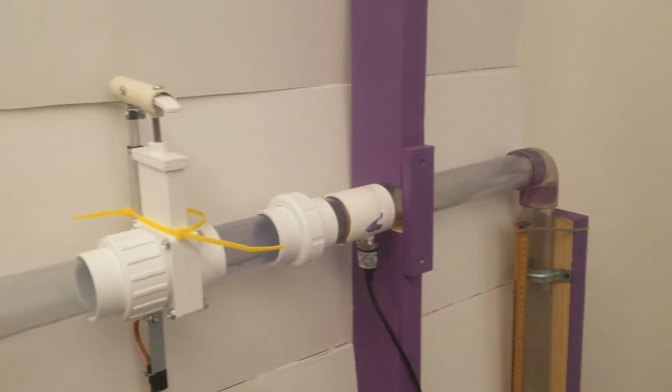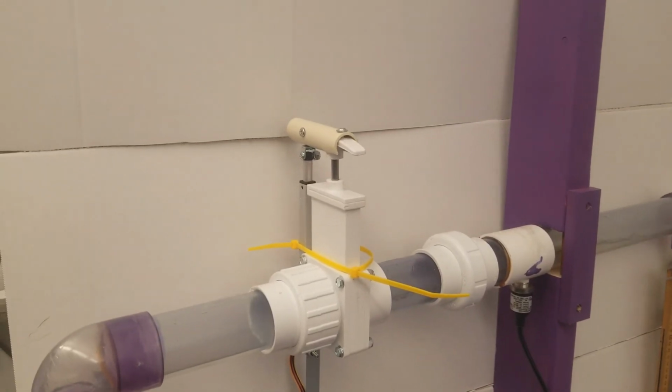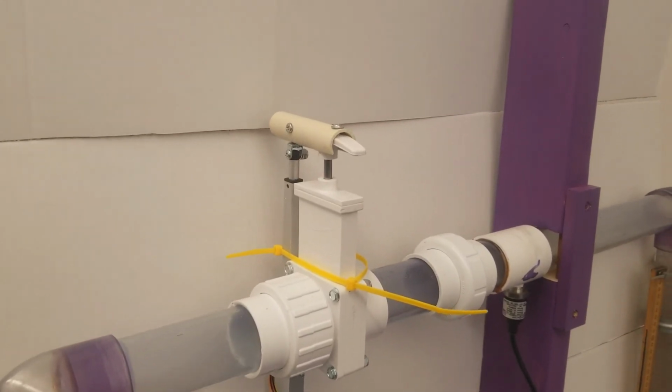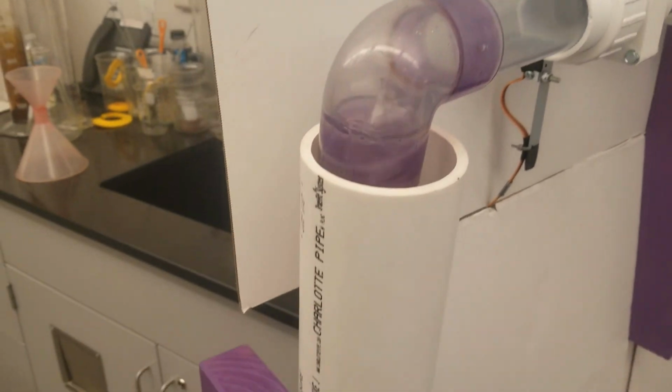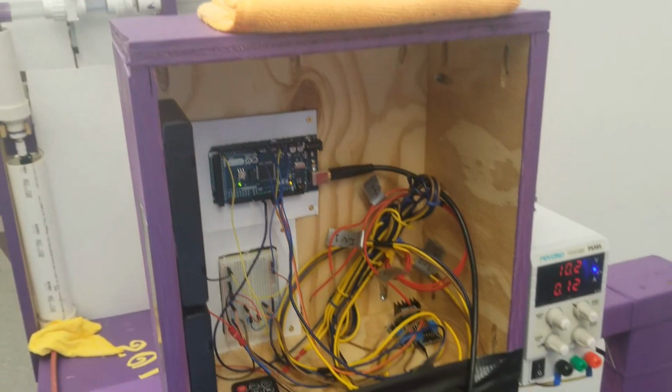In order to power and control this valve, we had to add a voltage supplier as well as an L298N H-bridge to our Arduino Mega microcontroller. Through trial and error and a lot of long hours, we successfully have our computer controlling our valve autonomously.